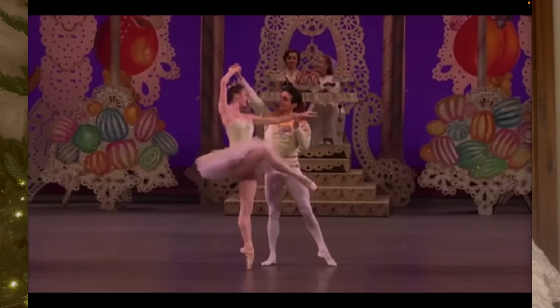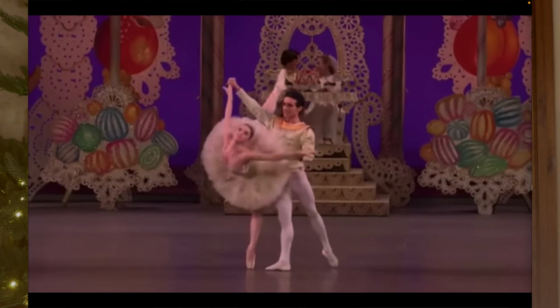Then we have the Sugar Plum Fairy dancing with her cavalier. Now, her cavalier is not the Nutcracker in most renditions. I think there's a couple where the Nutcracker does dance with her, but usually the cavalier is for the Sugar Plum Fairy. It's not the Nutcracker, okay? So we have Clara and the Nutcracker, and then the cavalier and the Sugar Plum Fairy.